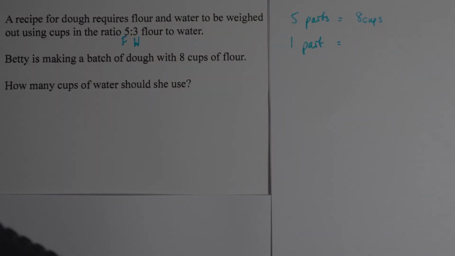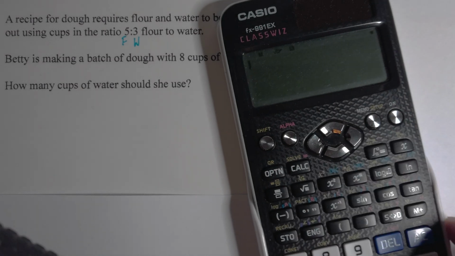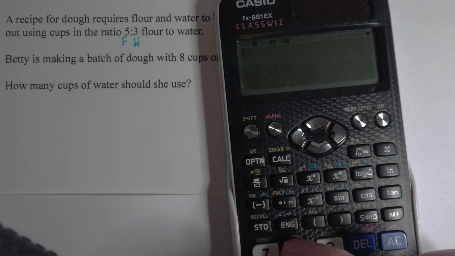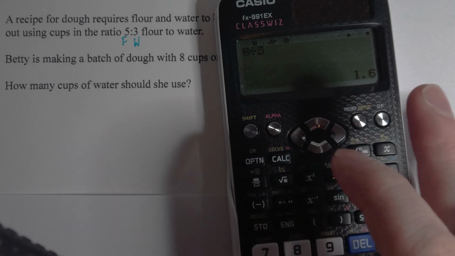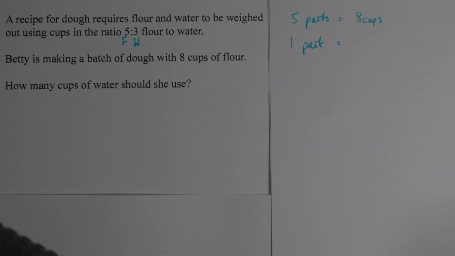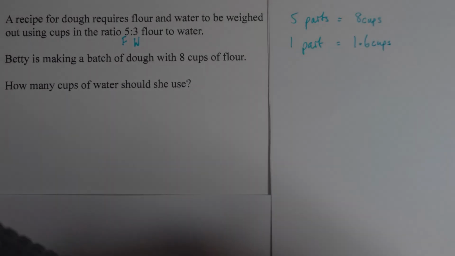Okay, 8 divided by 5 doesn't go exactly. You can use a calculator if you like. It's not too bad, 8 divided by 5. I think it's 1.6, isn't it? But let's just do it to make sure. Yeah, 8 divided by 5 is 1.6. So 1 part is worth 1.6 cups.